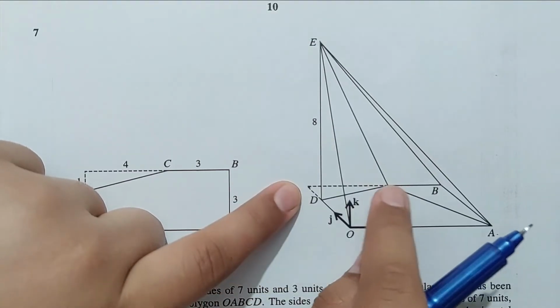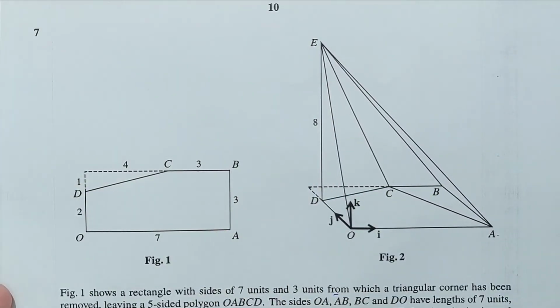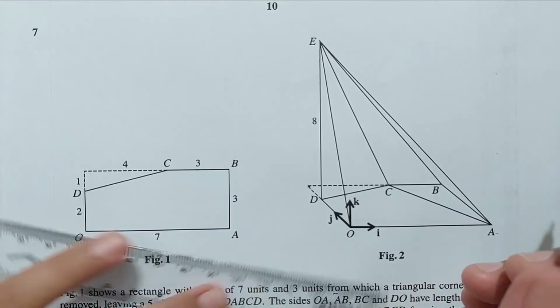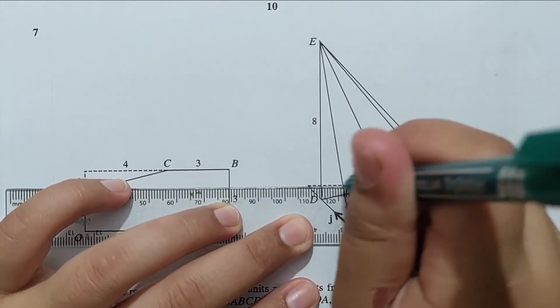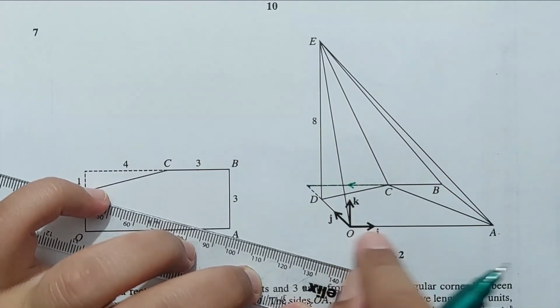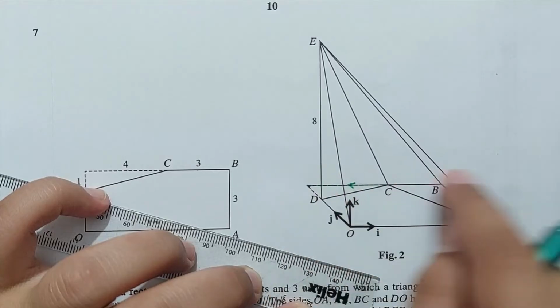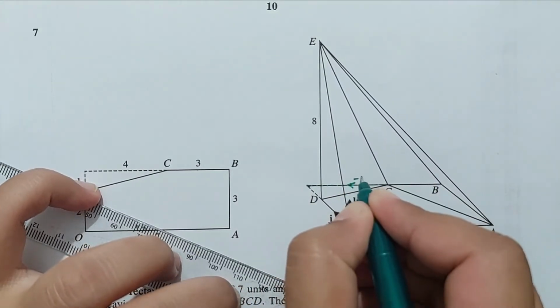Moving along OA is the direction of i, so here it is negative i.